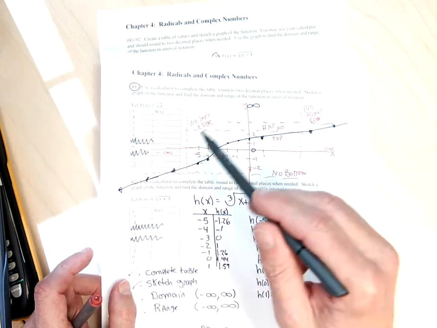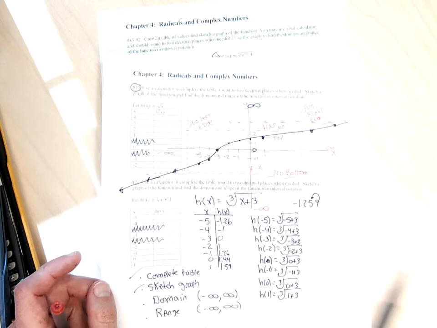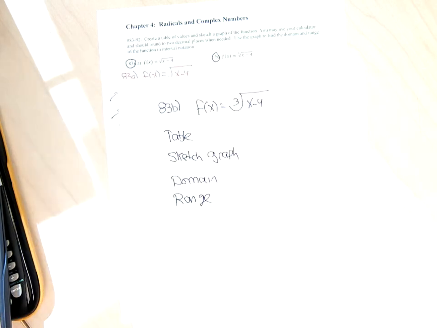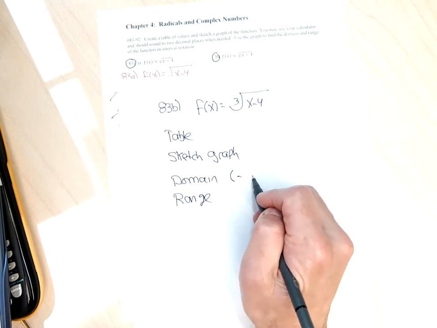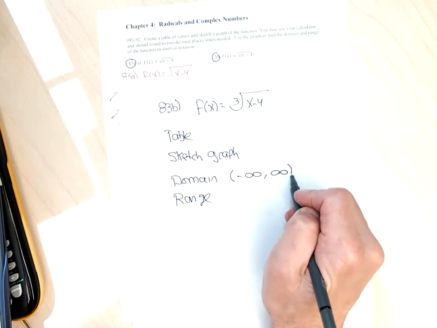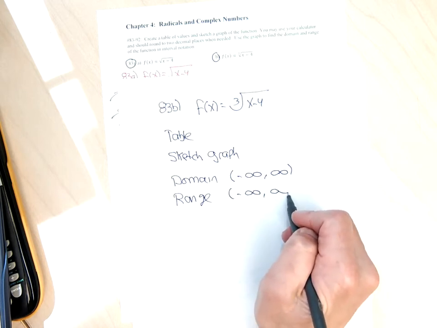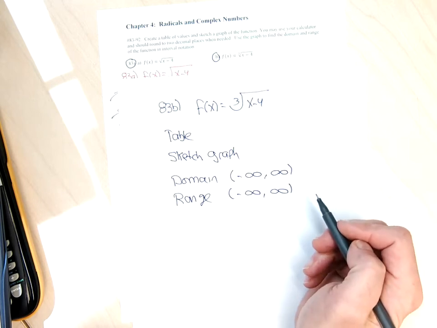All the cube root graphs we are going to do are going to look kind of the same. Similarly, all the square root graphs we do are going to look kind of the same. So without even having a table, just the fact that this is a cube root, I know that both the domain and the range are going to be double infinities.